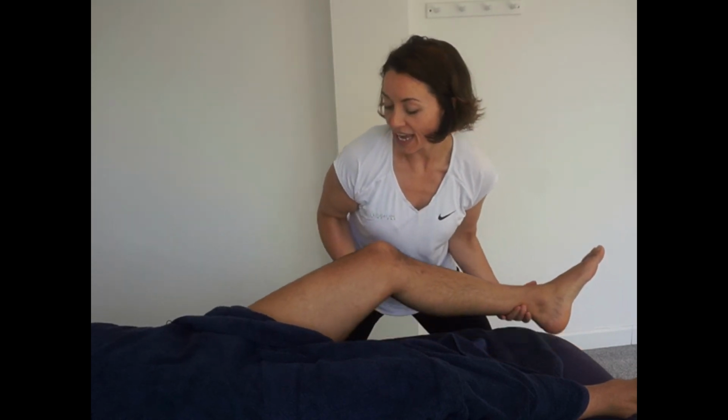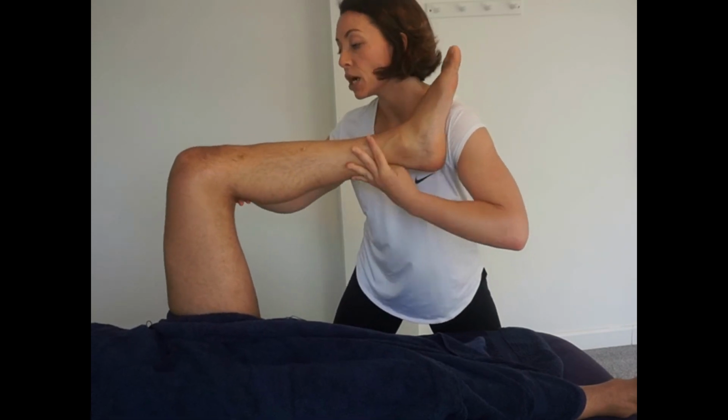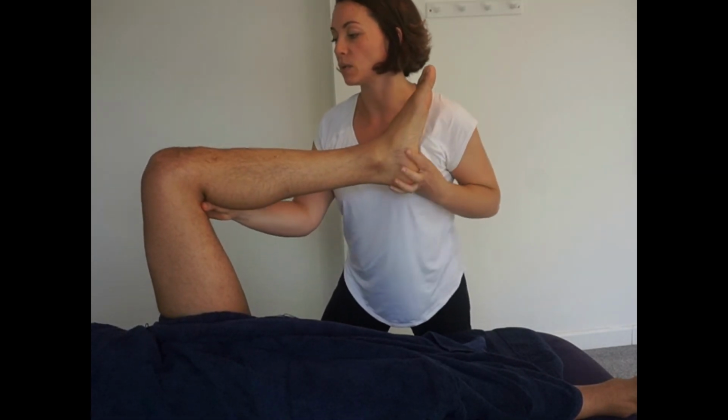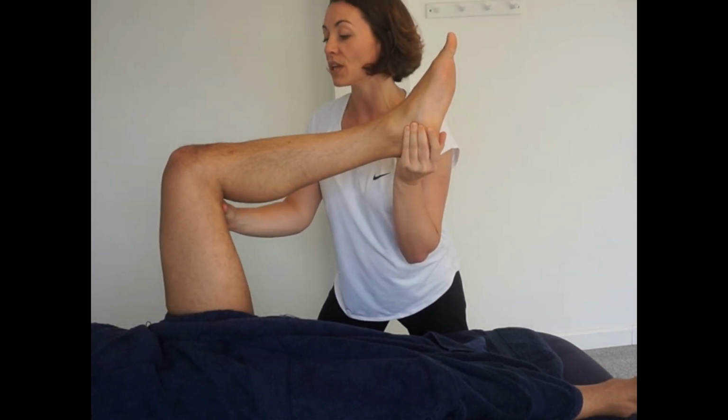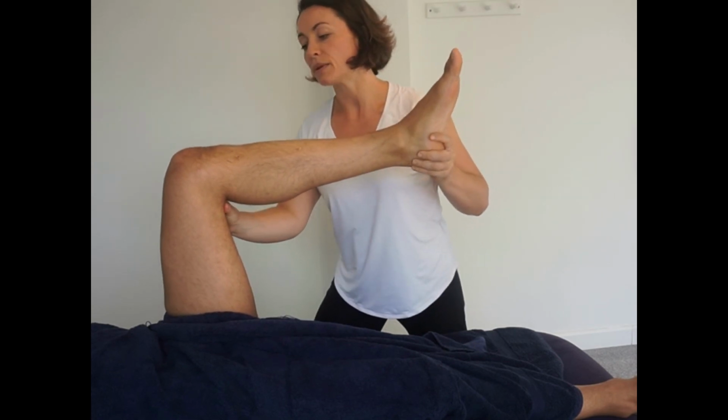Again, remember that the knee actually does have a rotational element, but only when the knee is at 90 degrees. Okay, so only when the knee is flexed. So again, we're going to add a little bit of rotation through that tibia. Any pain, where do they feel the pain? And a little bit of external rotation to that tibia. Again, if they feel pain, where do they feel that pain?